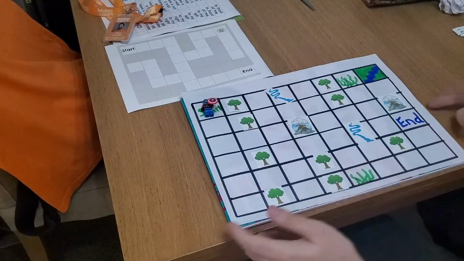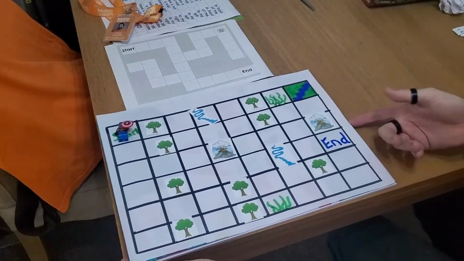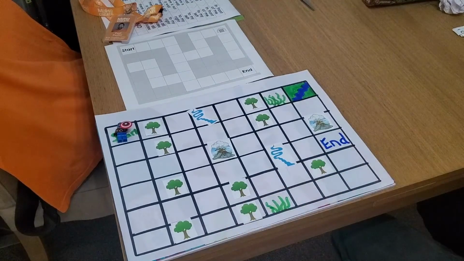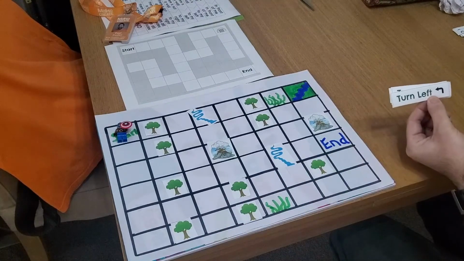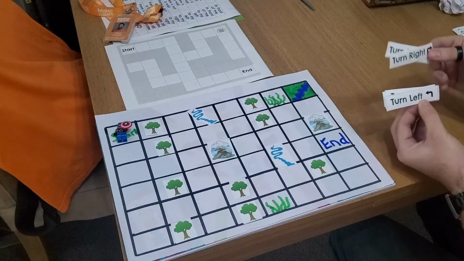Okay, he's going to be within my maze and I'm going to be controlling him with my code to get to the end point. So if I just slide this over slightly, this is where we're going to start to use our blocks of coding. So we've got a turn left and a turn right.